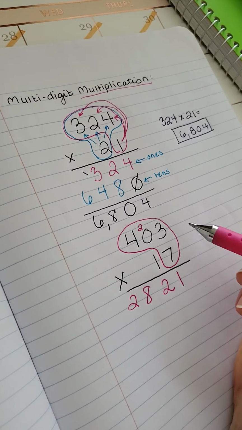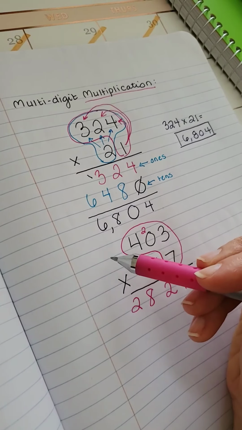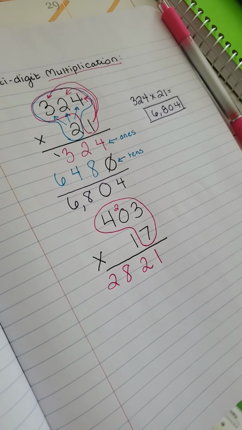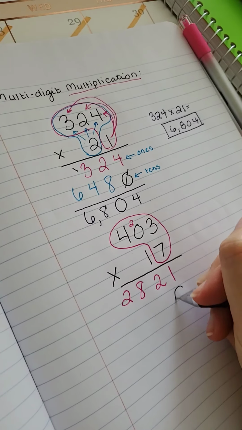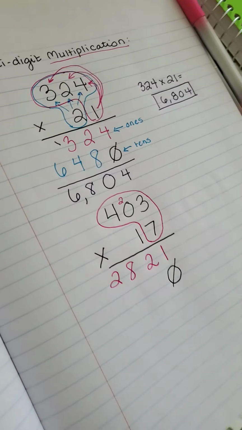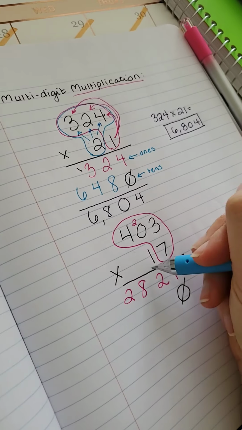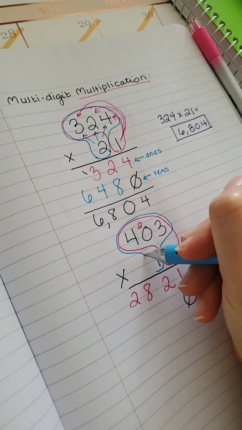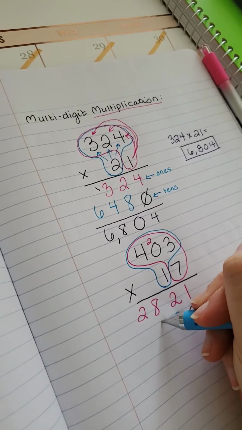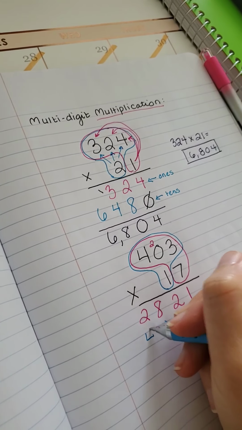I brought the 28 down because there was nothing else to add to it. 7 times 4 is 28. I didn't have another place to add, so they just go all the way down here. What's my next step? My next step is to add that placeholder 0. And that makes sure that I start multiplying the tens place in the right spot. So now I'm going to multiply the tens place. 1 times 3 is 3. 1 times 0 is 0. And 1 times 4 is 4.